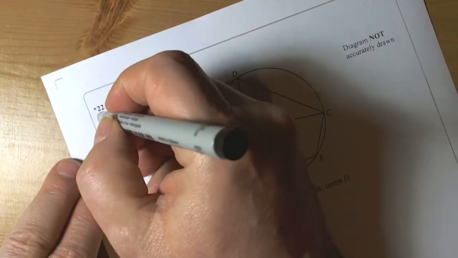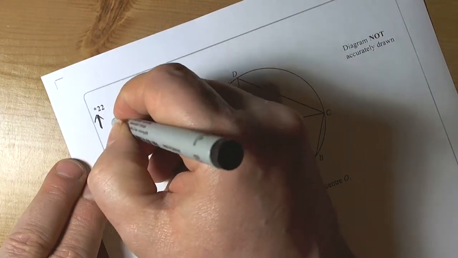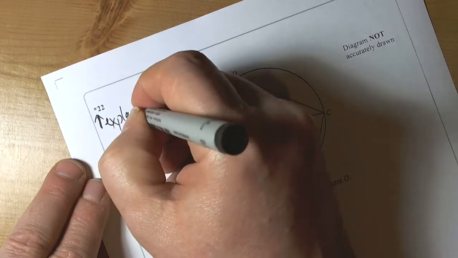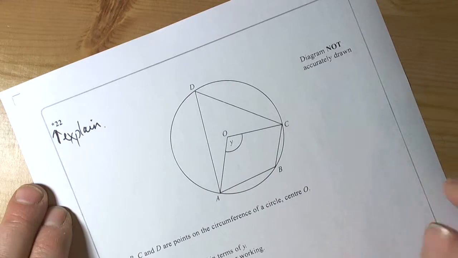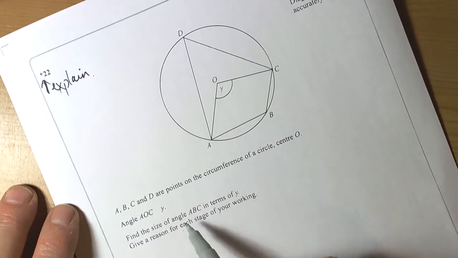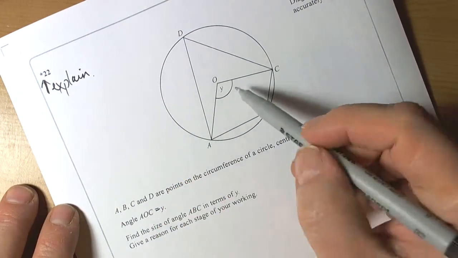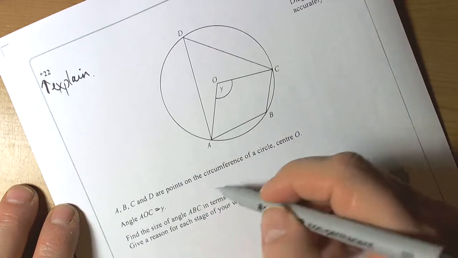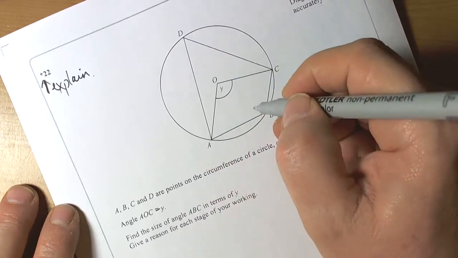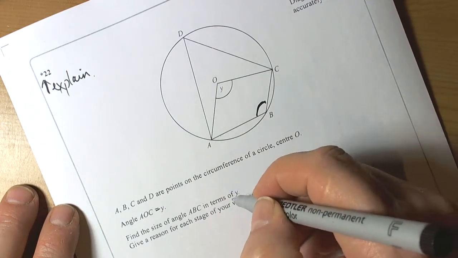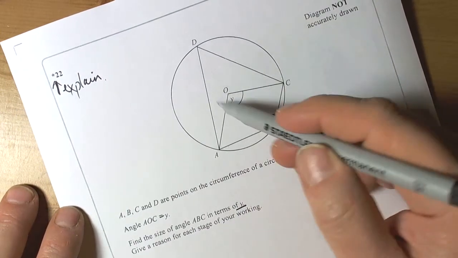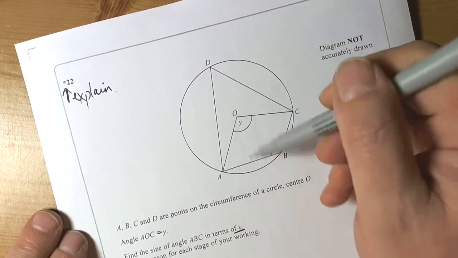So a start question again, which is asking us to explain in clear detail using proper language and so forth. So this is about circle theorems, and we've got to find the angle ABC, so they're after this angle here, in terms of y. So we've got to look at this picture and try and break it down into things that we know.